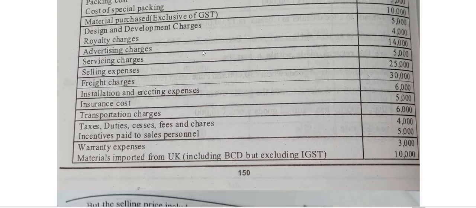Design and development charges, we have to take that. Royalty charges should be taken. Advertising charges also should be taken. Servicing charges, take it. Selling expenses also should be taken. Freight charges are nothing but a type of transportation charge. Okay, so 30,000 that should be taken.